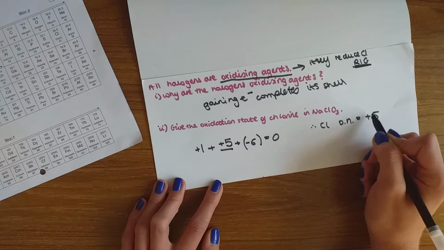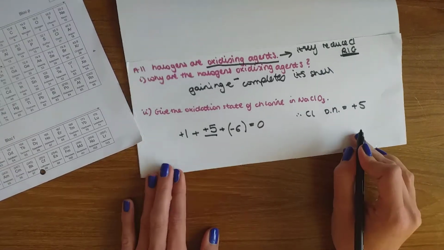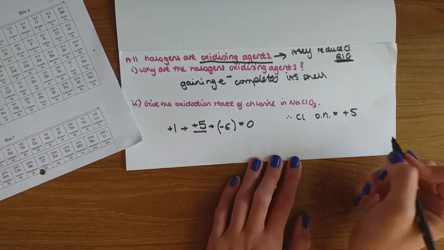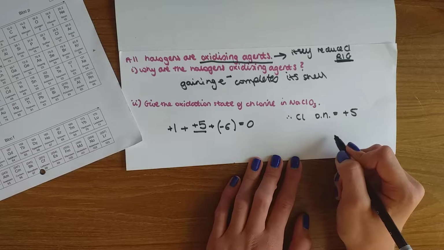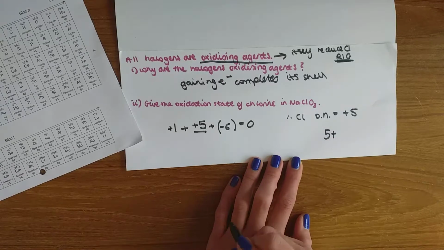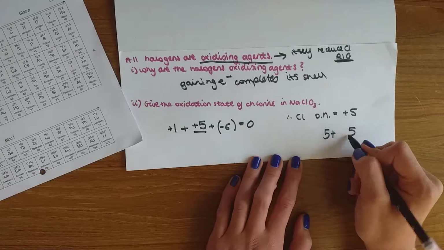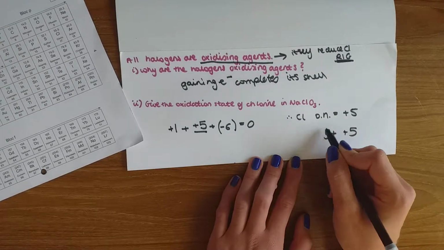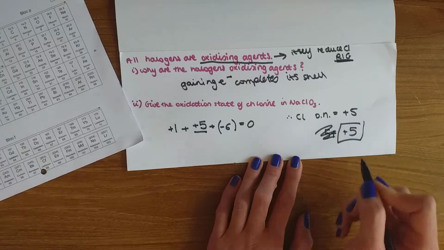Always remember to put the plus in front, because in some of the past papers that I've seen, the mark scheme clearly says don't accept 5+, or just the 5 itself. It has to be with a plus in front.